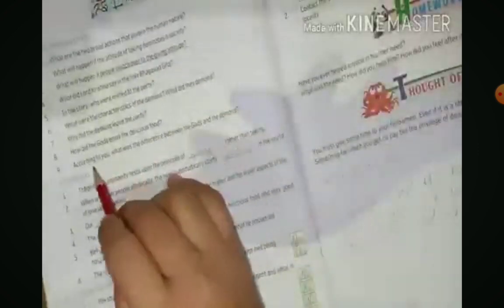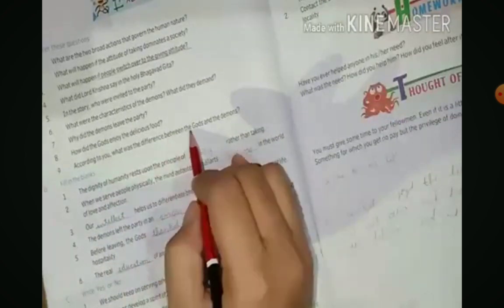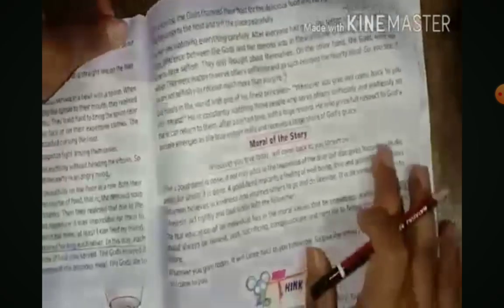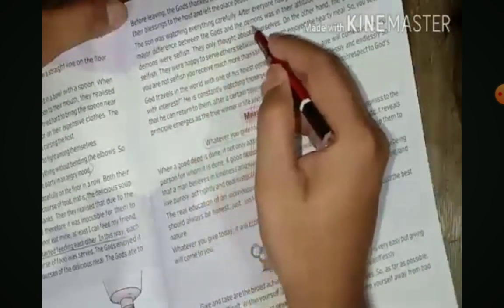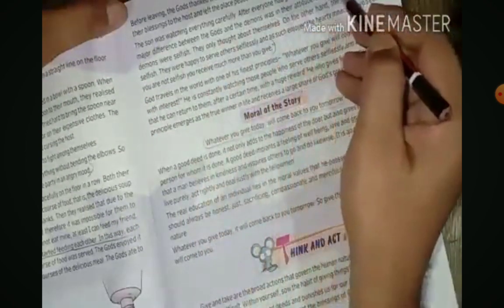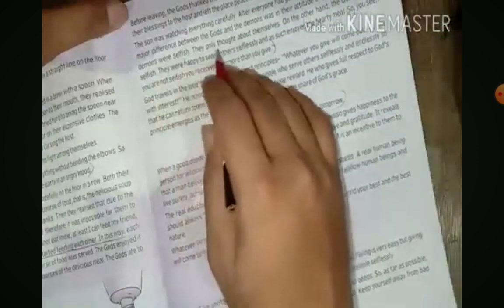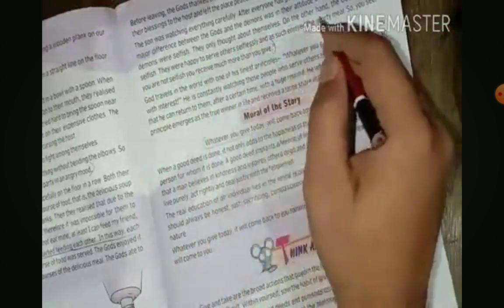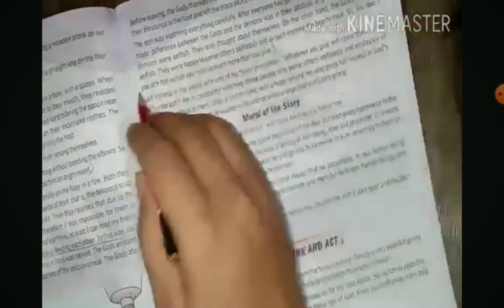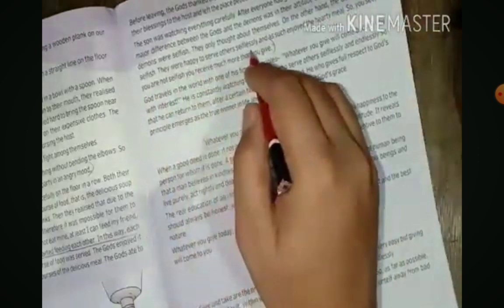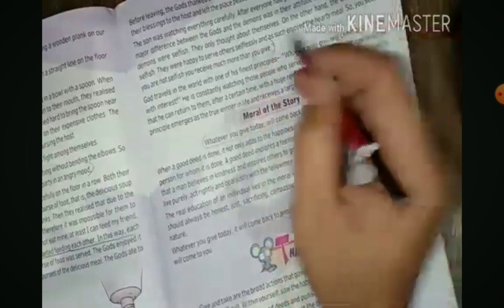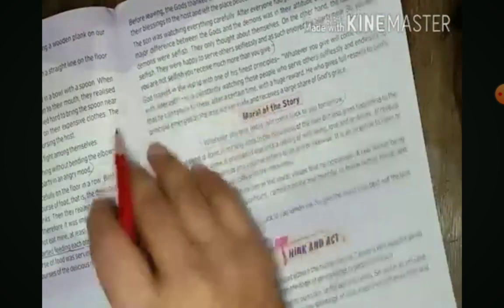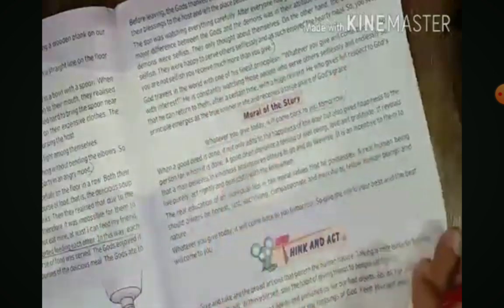Next question. According to you, what was the difference between the gods and the demons? Students, you can see the answer here. The major difference between the gods and the demons was in their attitude of giving and taking. The demons were selfish, they only thought about themselves. On the other hand, the gods were not selfish, they were happy to serve others selflessly and as such enjoyed the hearty meal. So you see, if you are not selfish, you receive much more than you give.